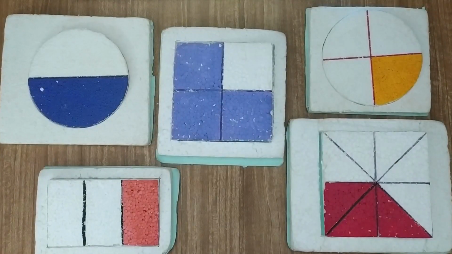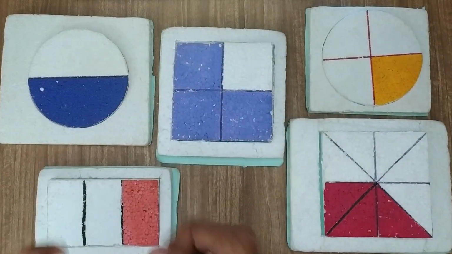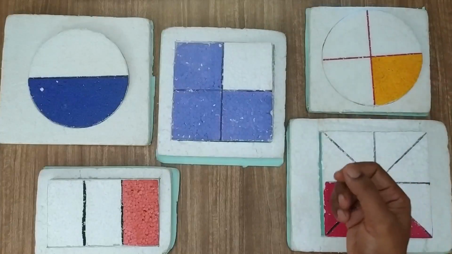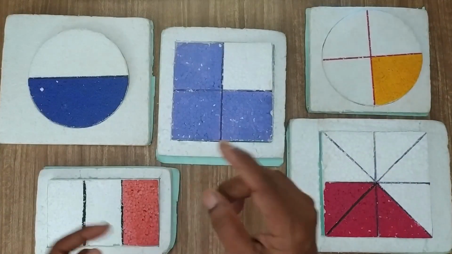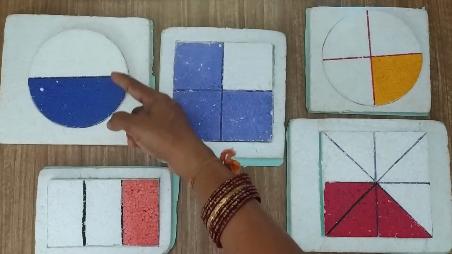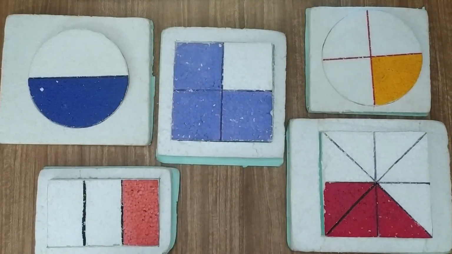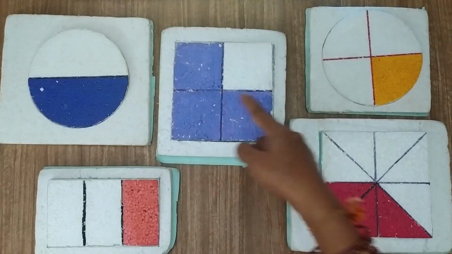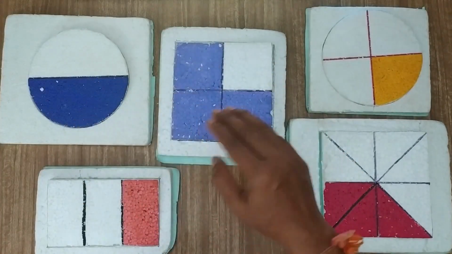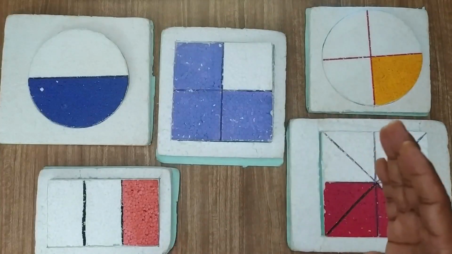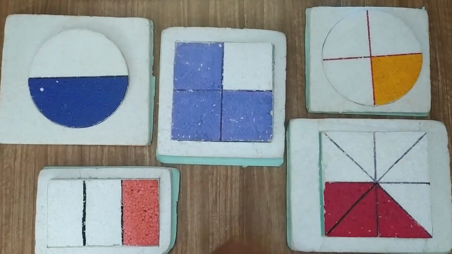See here. Here are a few shapes: circle, square, rectangle. And these shapes have been divided into equal parts. You can see equal parts here. 1, 2, 3, 4. Here 1, 2. It has been made into 2 equal parts.